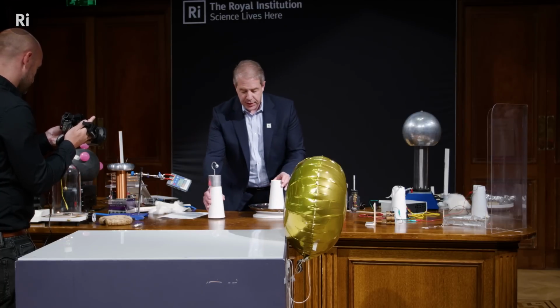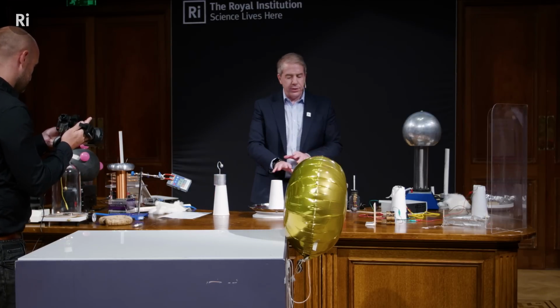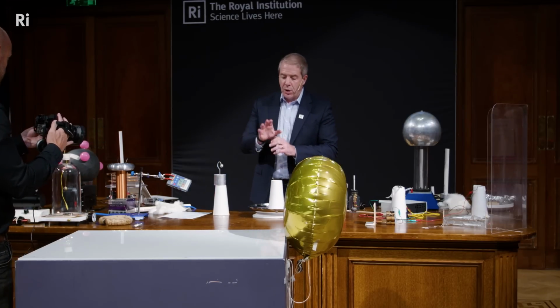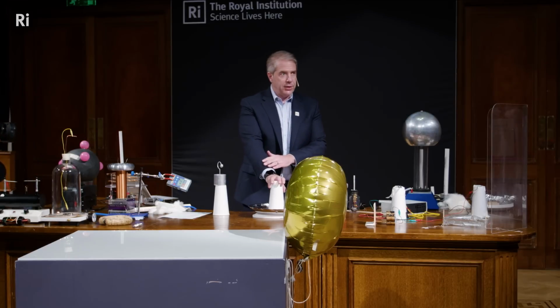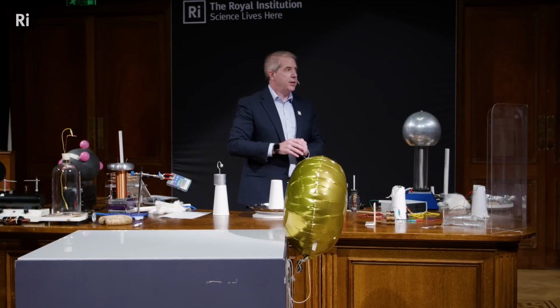Now, why is that? It's because I can only transfer charge, let's go to black, when the potential of this is higher than the potential of this. The potential for electricity is voltage. So when this has a higher voltage, I can transfer charge. When they're at the same potential, I can't.